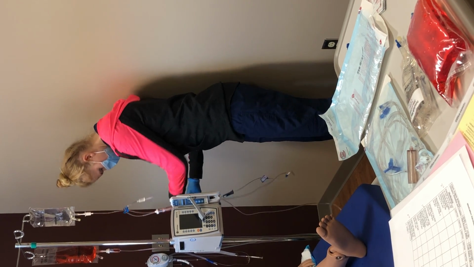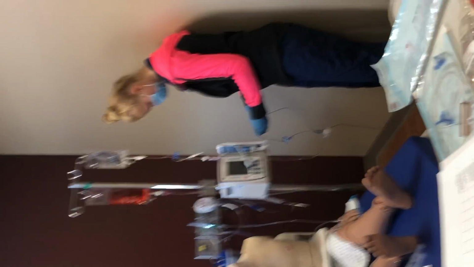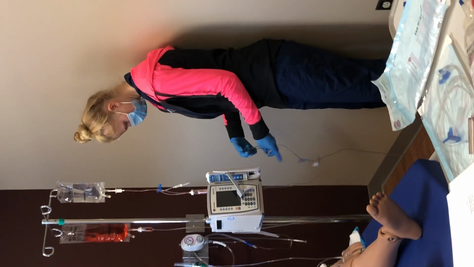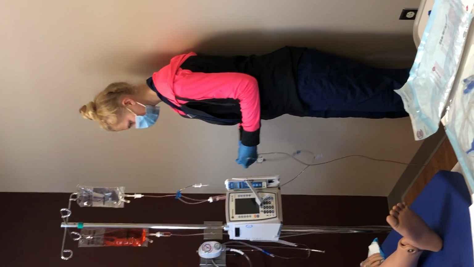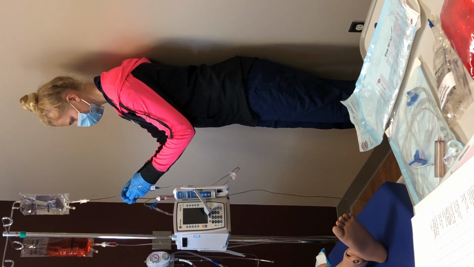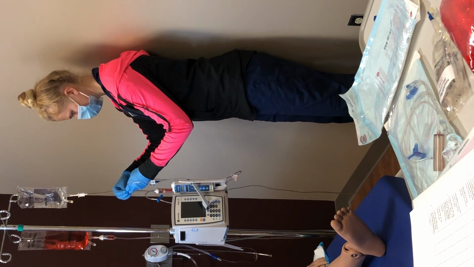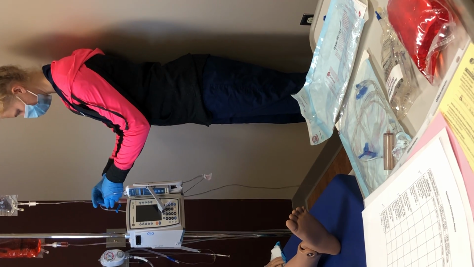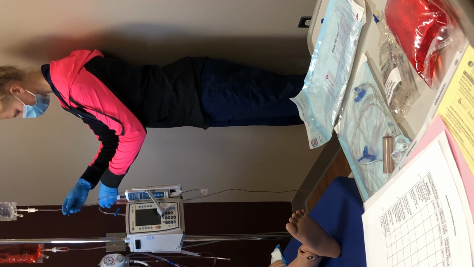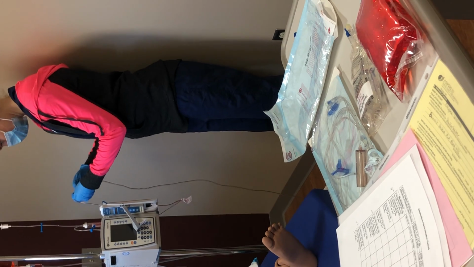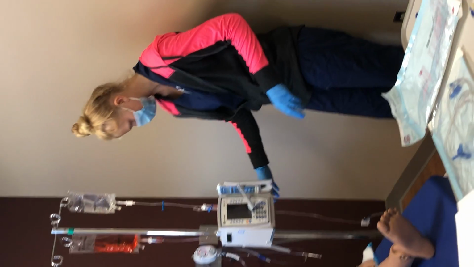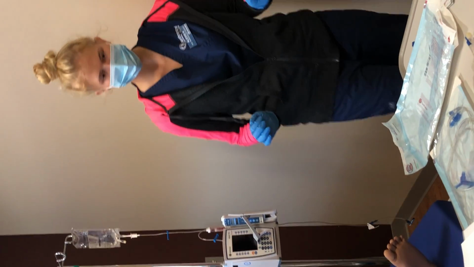Okay, so I'm going to touch only the outsides here, and then apply this dressing. Alright, so I can see that we're getting the air out. So now I want to clamp the normal saline, because you don't want the blood to run with the normal saline, so I'm just going to leave that there for now.